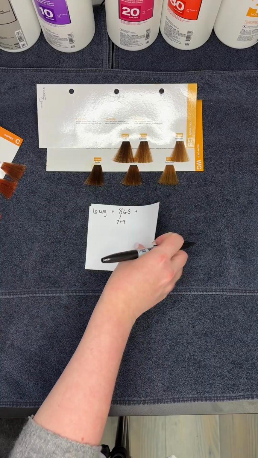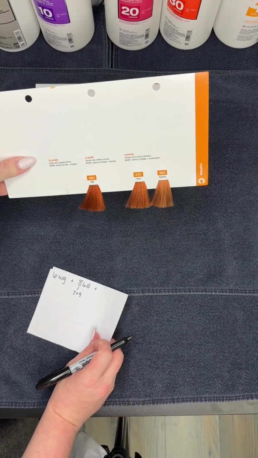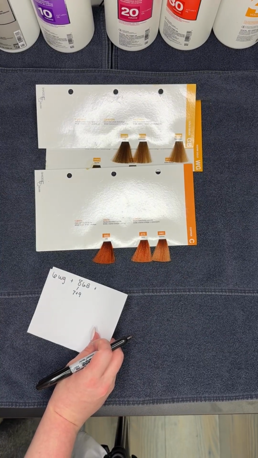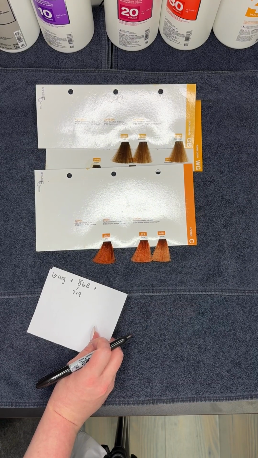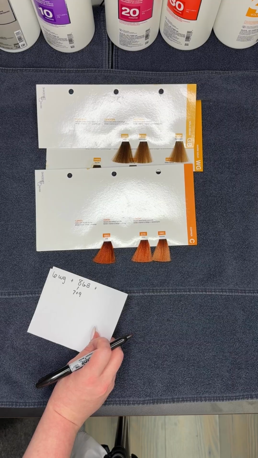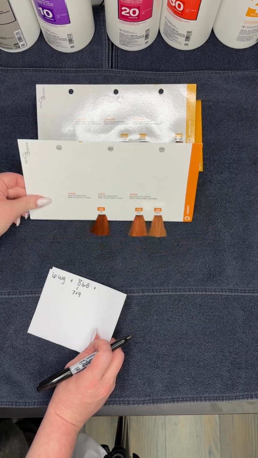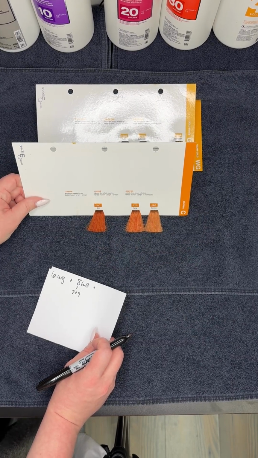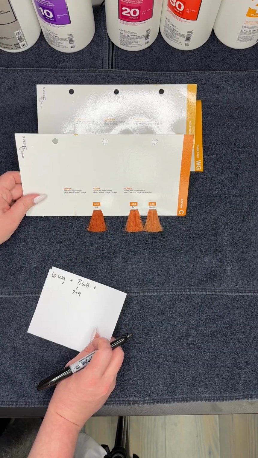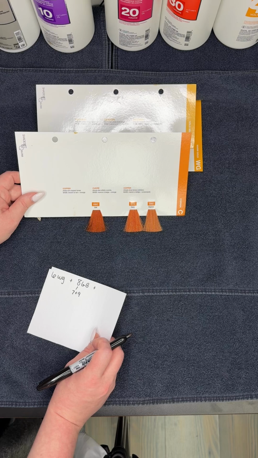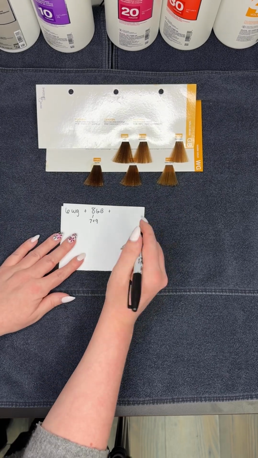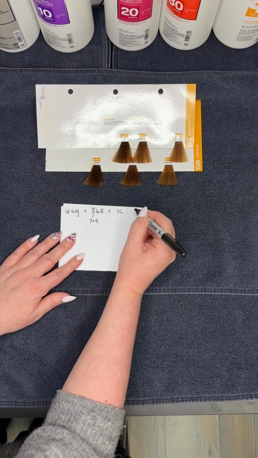And then let's say that I only want a little bit of copper. I want it to look more like a soft version of red. I don't want it to look like highlighter orange, okay? I want it to look more natural and soft and pretty. So I'm going to use the level 7 because there's slightly more pigment to it, but I'm going to use less of it. So we're going to use a 7C.